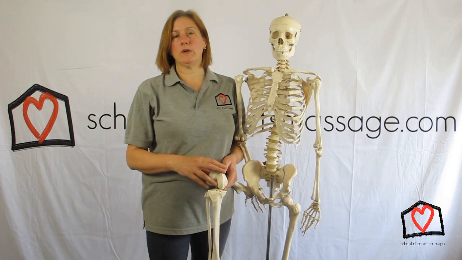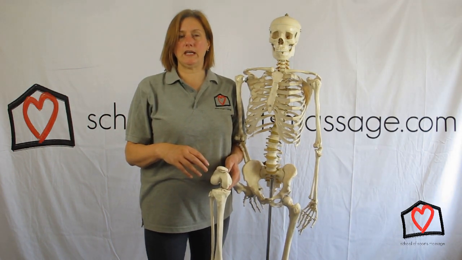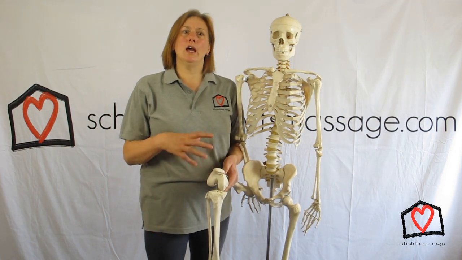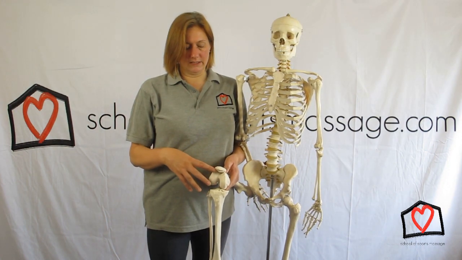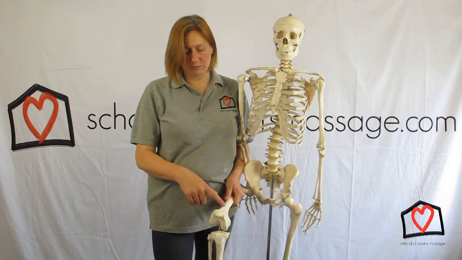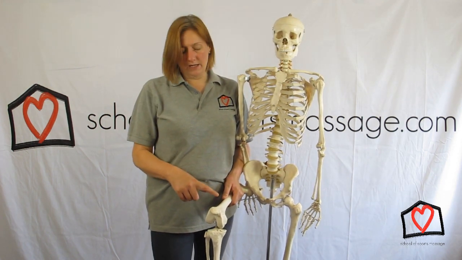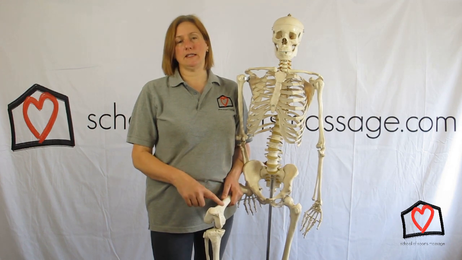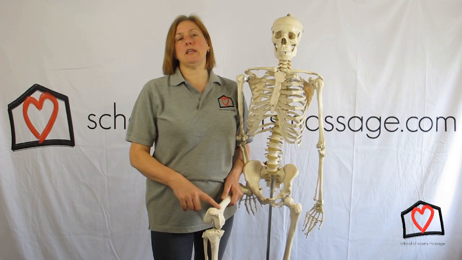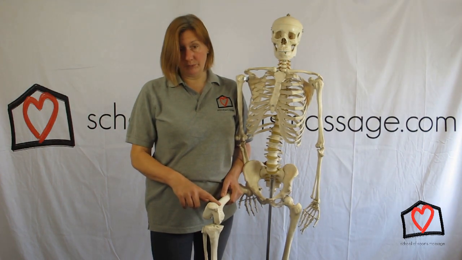So next I want to have a quick chat about some of the bursas of the knee, and as you can imagine there's quite a lot. There's about 14 I think, but we're going to look at 6 of them today. So they kind of tell you where they are, which is helpful. So you've got the suprapatellar, which sits up here, and that's between the femur and the quadricep tendon, so it protects the quadricep tendon from the bone.